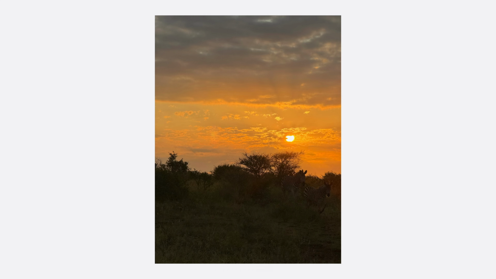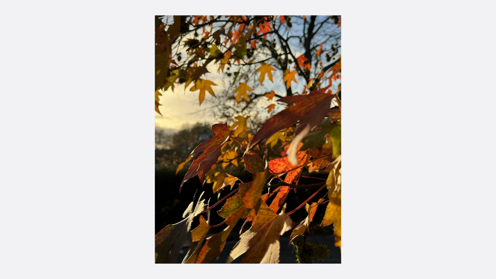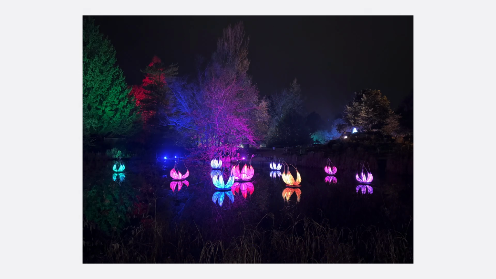Let's see some examples. What is a sunset in an African savanna without the warm glow? The autumn leaves look gorgeous in the dappled golden hour lighting. The warm indoor light, juxtaposed with the cool outdoor light, makes this pub seem even cozier. The crisp directional lighting gives matte a purposeful look. The strong saturated light in this botanical light show is the essence of this photo.